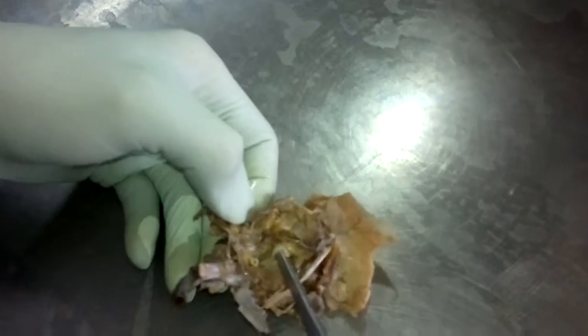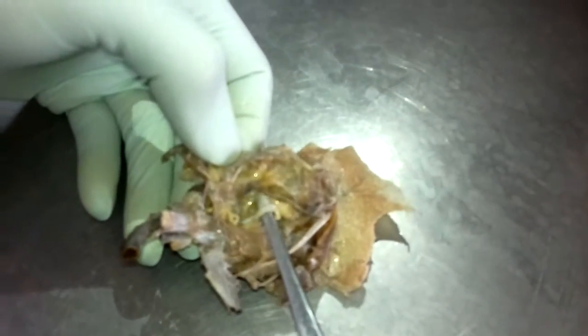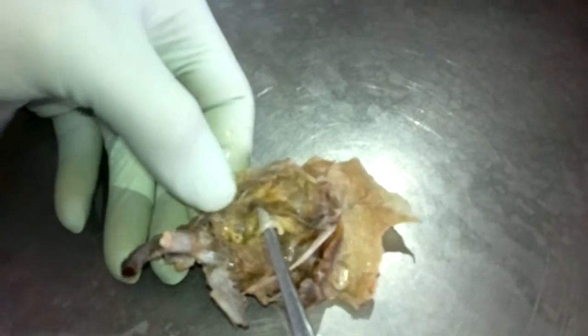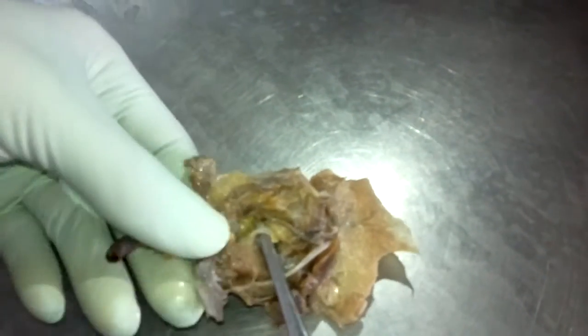Also here we can see the anterior division of the oculomotor nerve. This is the anterior division of the oculomotor nerve, also known as the superior division or the superior ramus of the oculomotor nerve. The inferior ramus lies inferiorly. This is the inferior ramus of the oculomotor nerve.